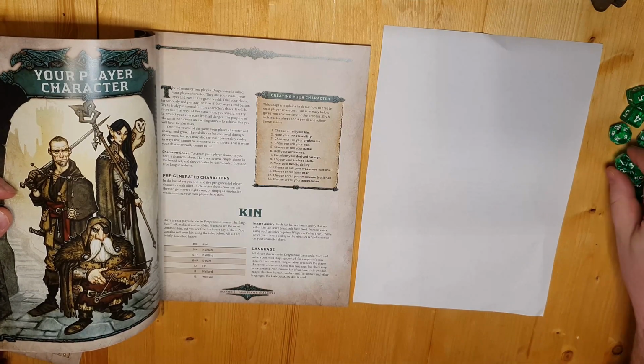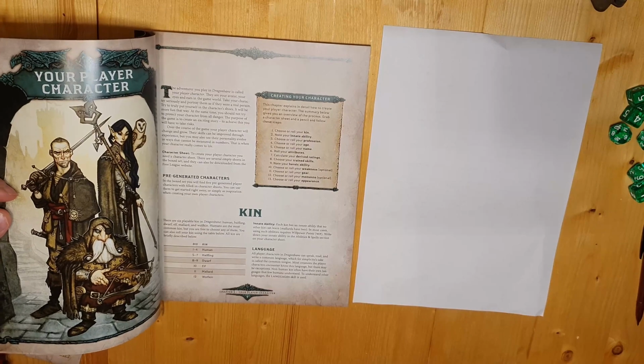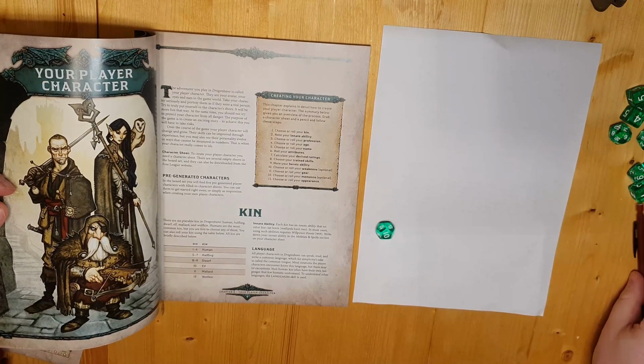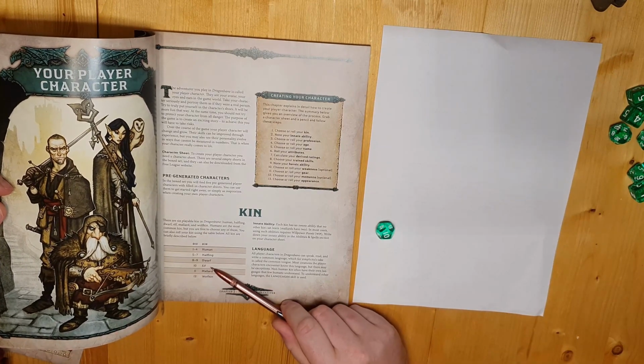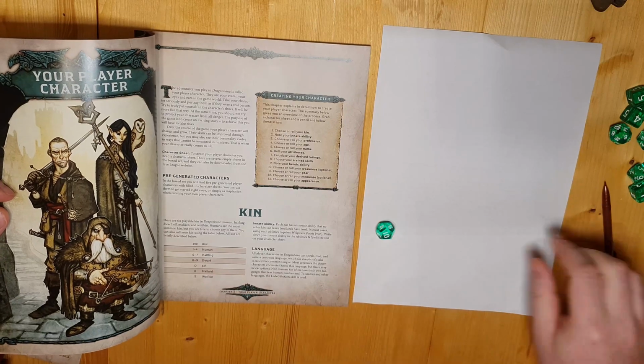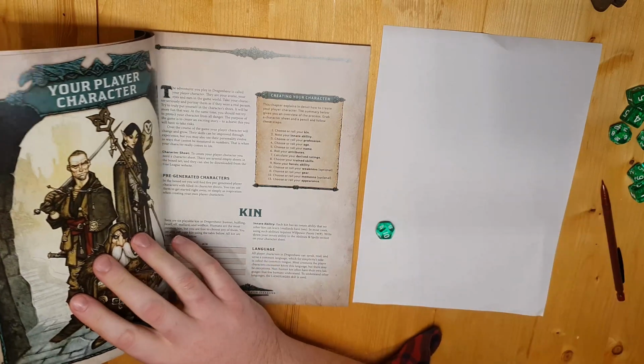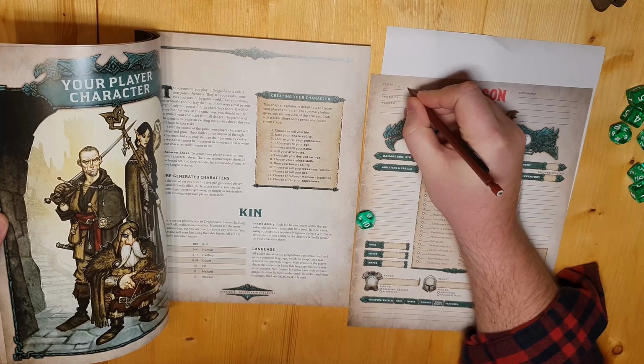First, we have to choose or roll on this table for our kin. I have no idea, so I roll. I get a 10, which gives me an elf. Let's begin writing this down.